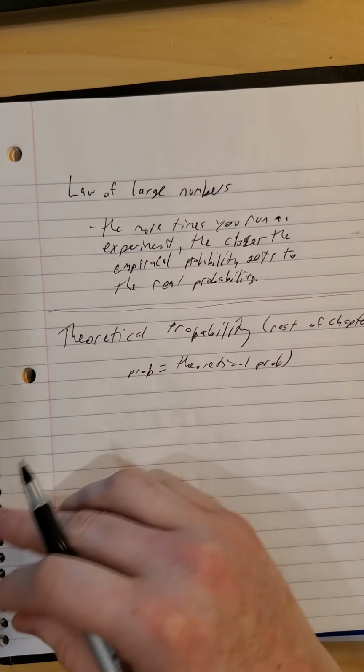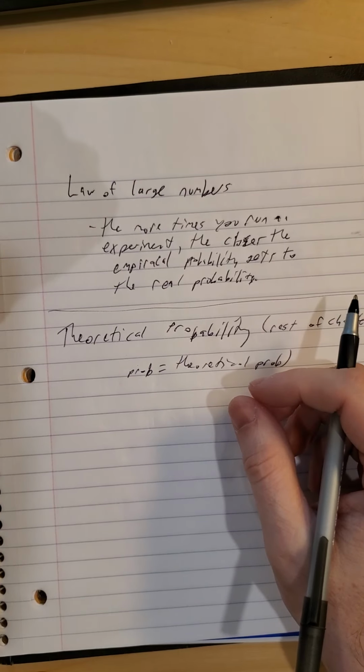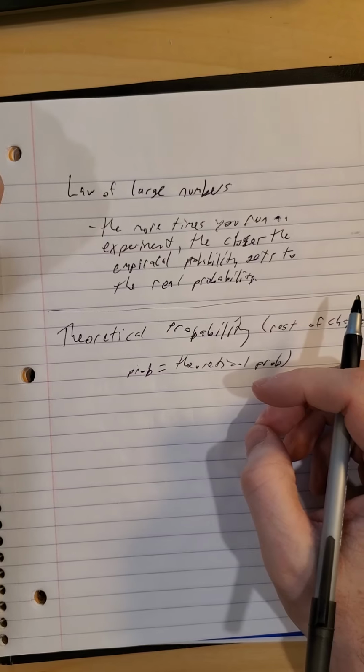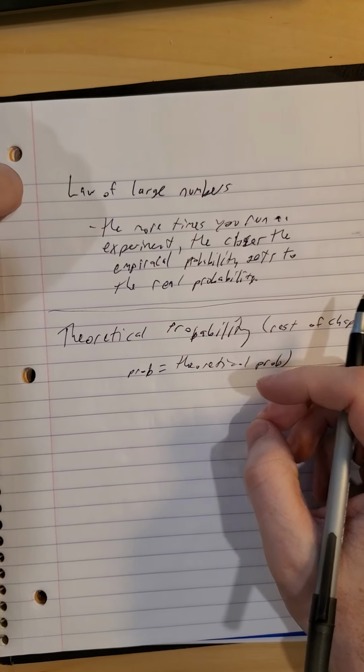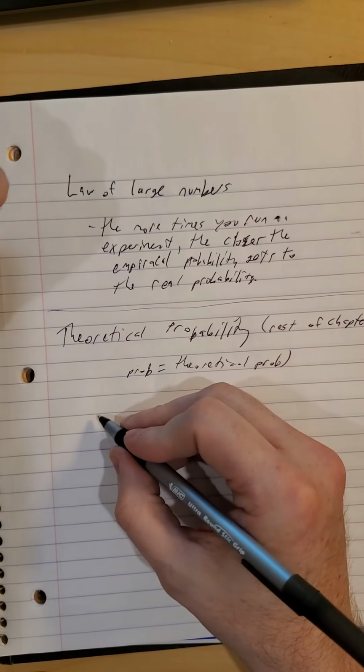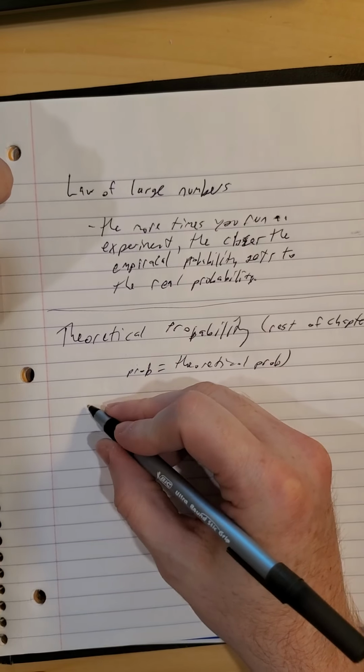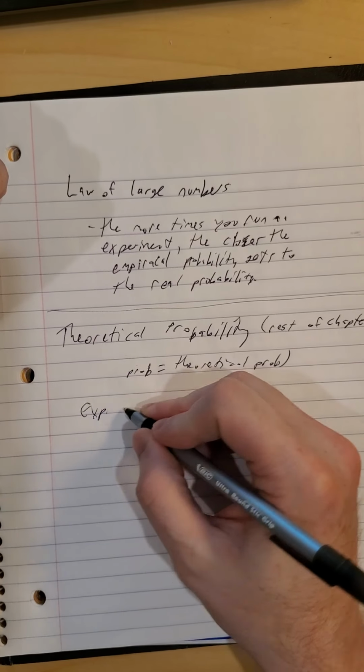So this time, instead of actually running the experiment, we're just going to say, okay, what should happen based on what we know. So let's see, we'll do an experiment where we roll a die.